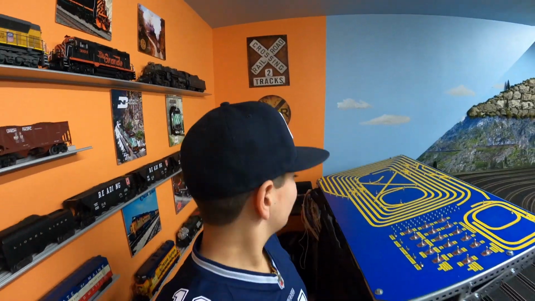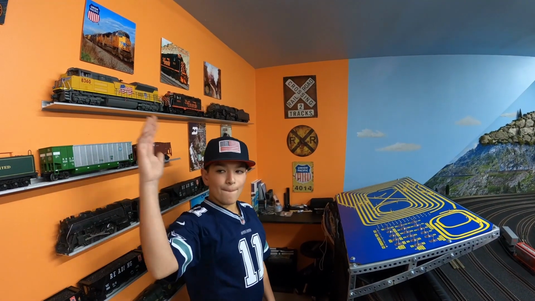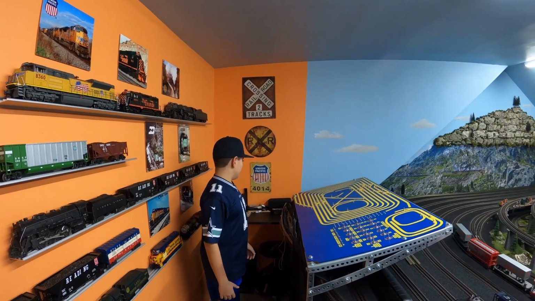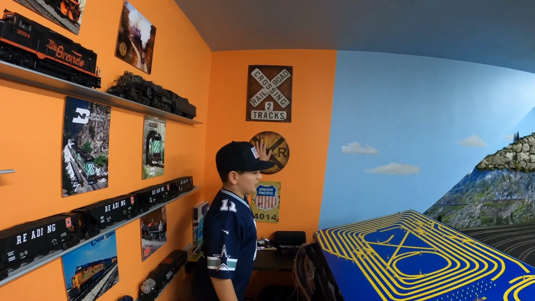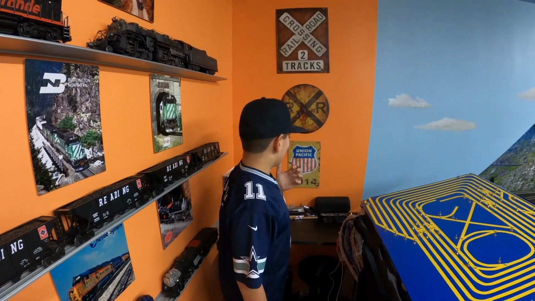I'm going to move out of the way so you can see. Over here we have 3 more signs that look similar to the ones over there. They all have different meanings. These are railroad crossing signs and a Union Pacific sign. They're not actually rusted. They're flat, just normal, in case you were wondering. But they look really cool.